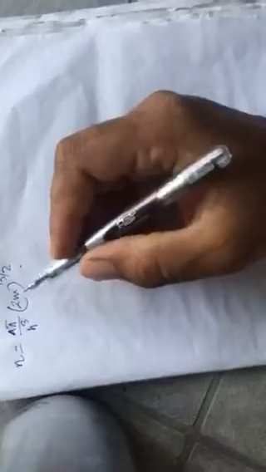Let's rewrite this equation. Let (E minus EC) divided by kT equal x.